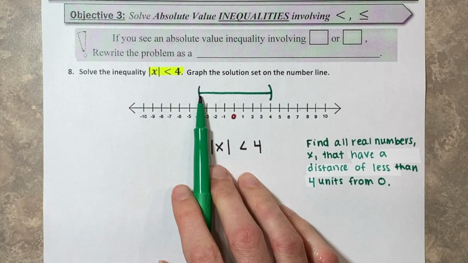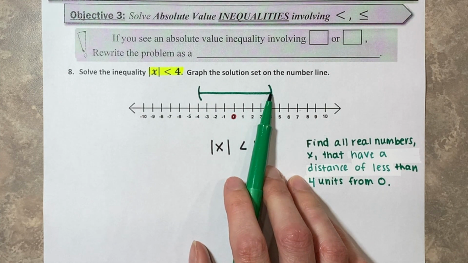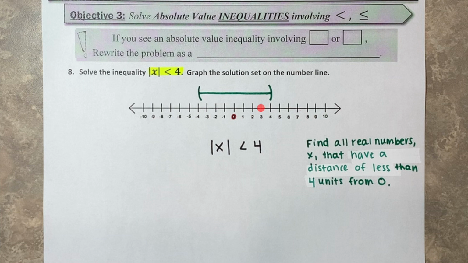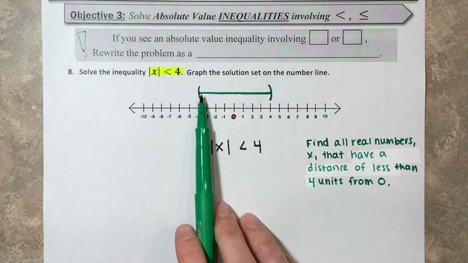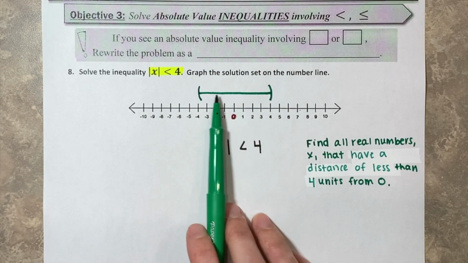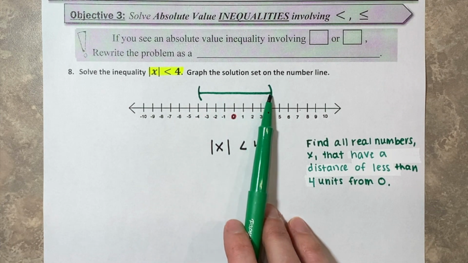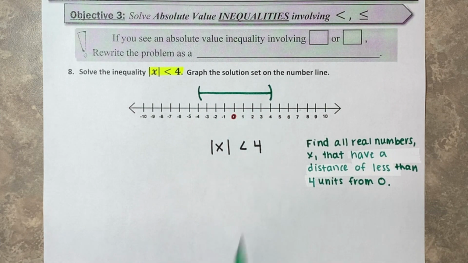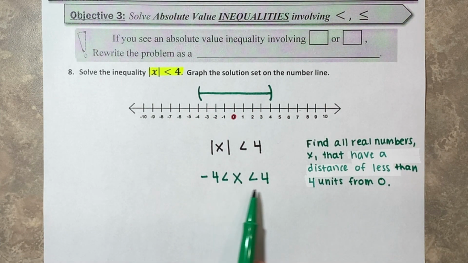Any number between -4 and +4 will have a distance of less than 4 units from 0. For example, 3 has a distance of 3 units from 0, which is less than 4. -2 has a distance of 2 units from 0, which is also less than 4. How could we write this mathematically? Well, x can be any number between -4 and +4. This can be written mathematically in this compact notation, which says x is between -4 and +4.